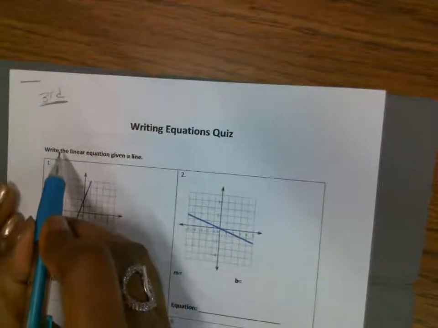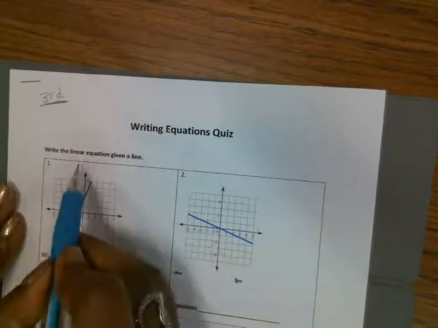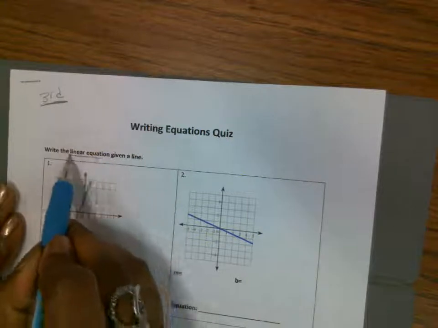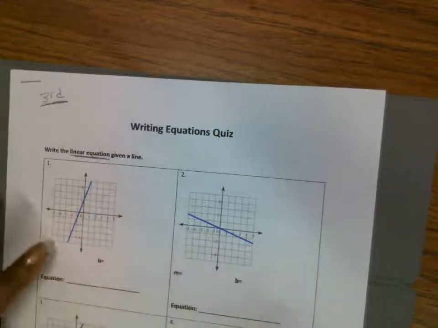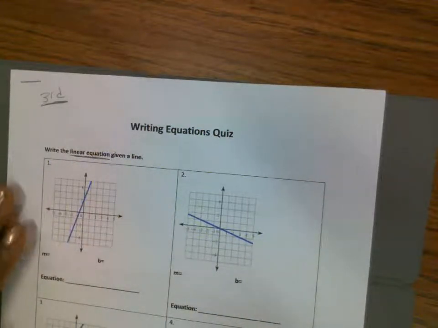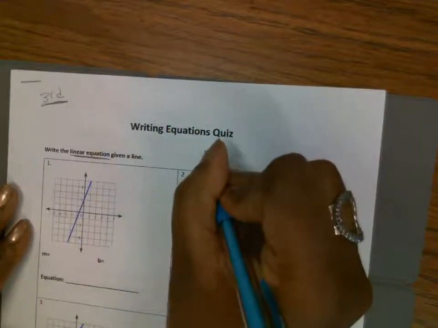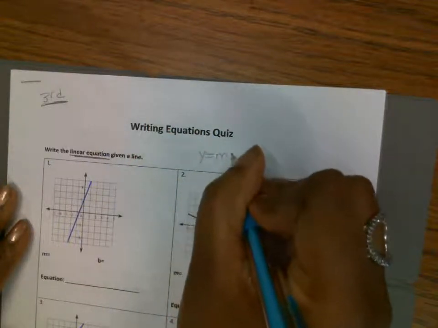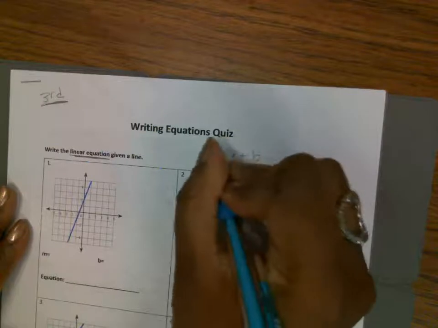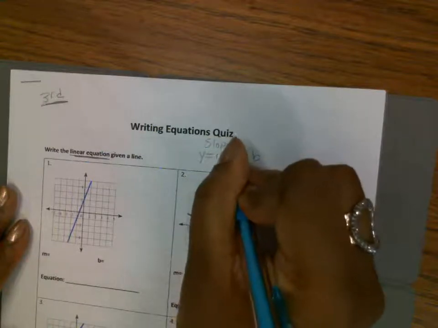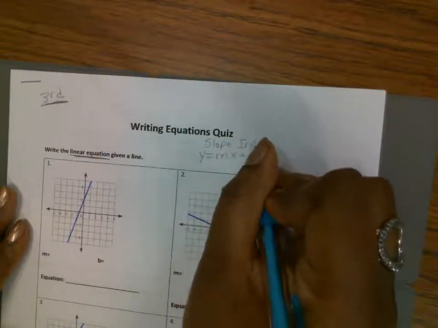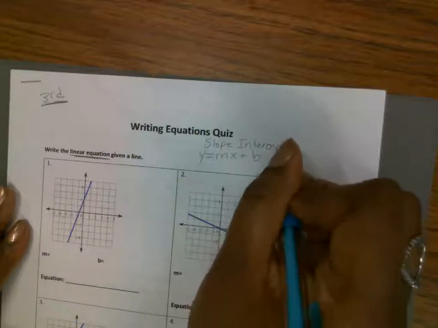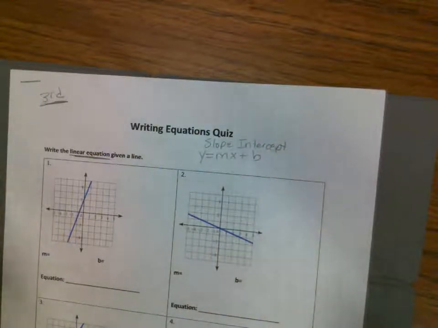In this first block, it's asking you to write a linear equation. Anytime that I'm asking you to write a linear equation, it is understood that I want you to write it in slope-intercept form, which is y equals mx plus b. So let me write this down. We talked about slope-intercept form being like a uniform. It's the way an equation looks, okay?